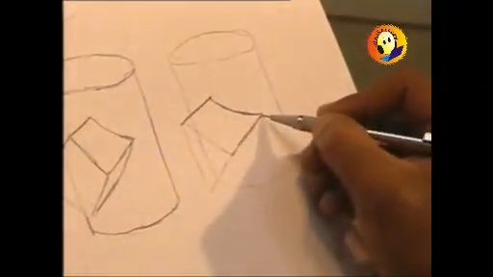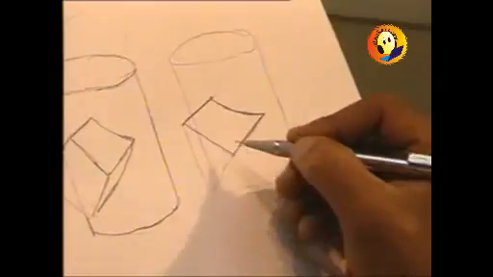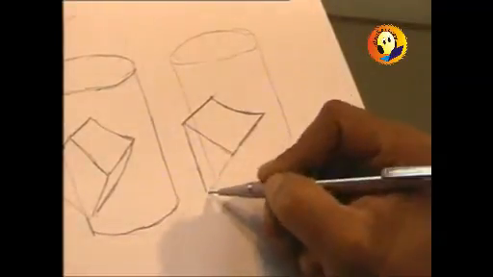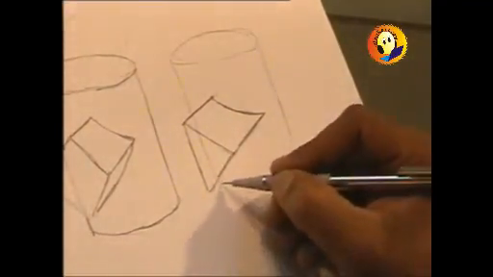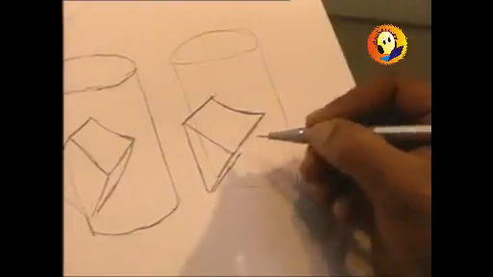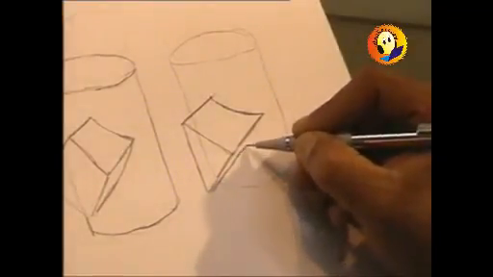This is how it will be seen. And of course, if the lower portion is visible, there will be a curve which will go like this.